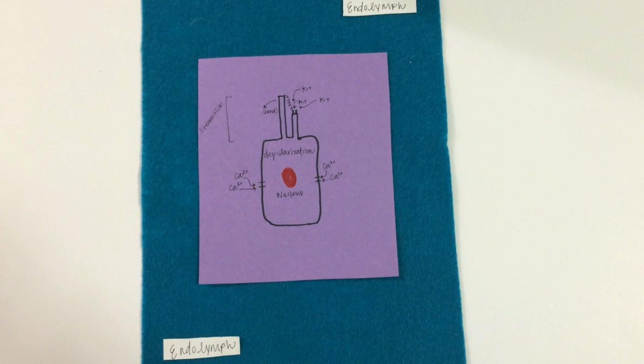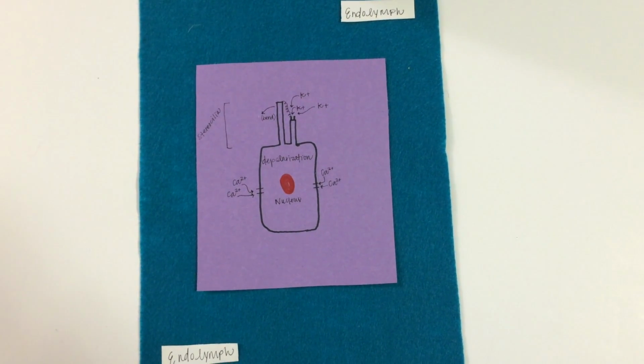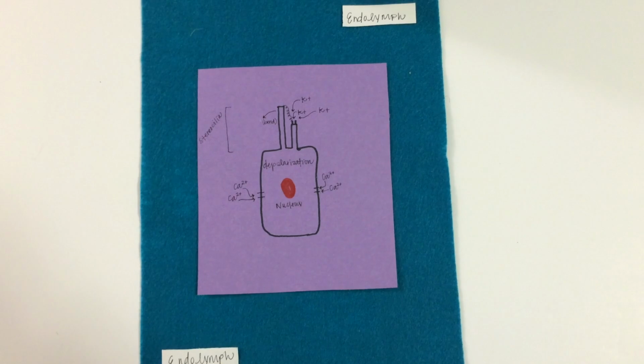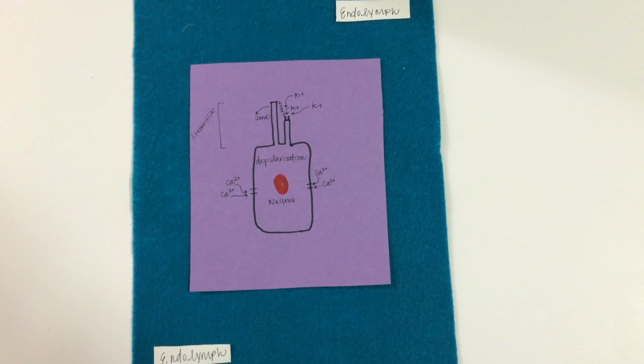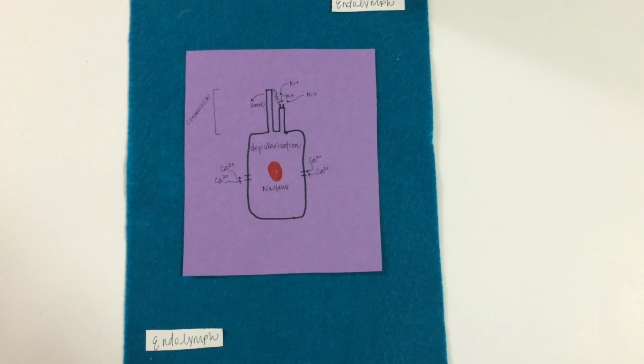Depolarization of the hair cell causes the release of a neurotransmitter at its basal surface for the initiation of nerve impulses in a sensory neuron that synapses with it. These impulses travel back along the auditory nerve and up to the brain.